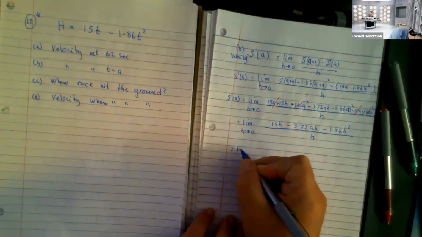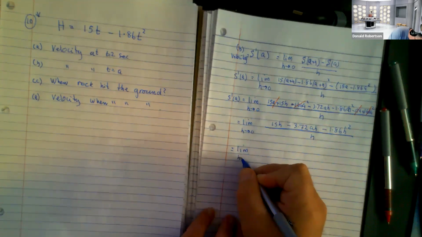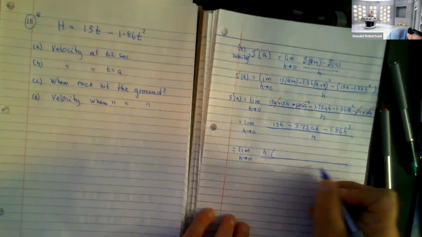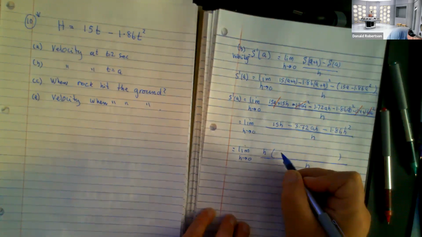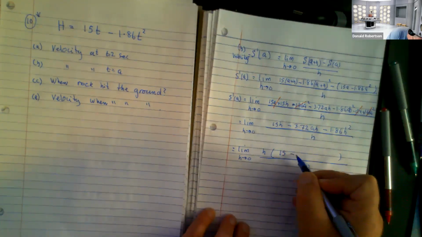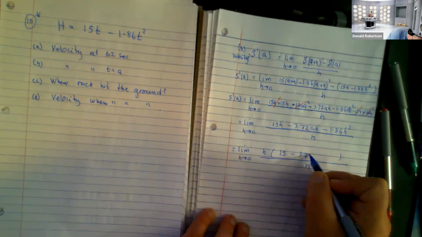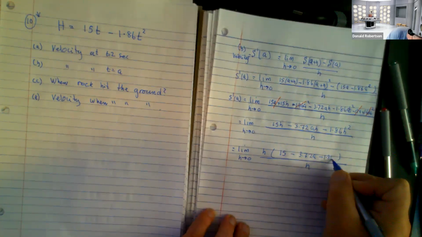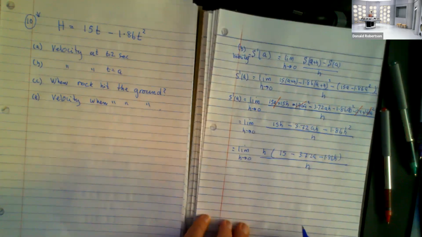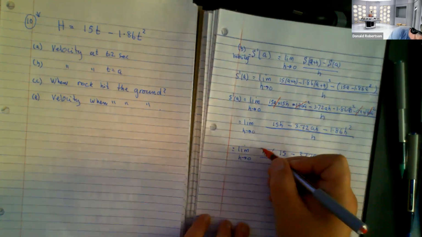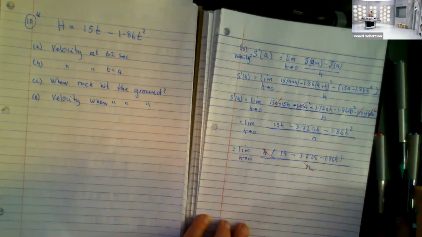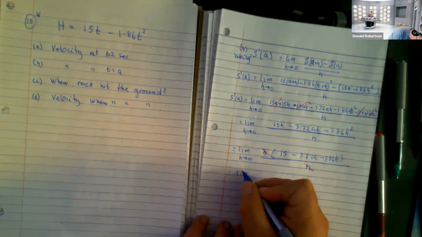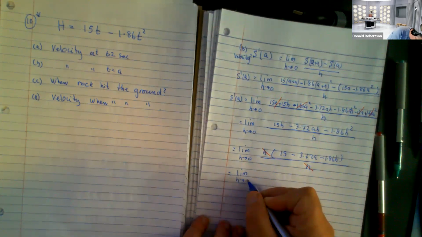So the next line is you pull out H as a common factor. And you're left with 15, take away 3.72A, take away 1.86H. Do a one-for-one cancel. And you now have the limit as H tends to 0.